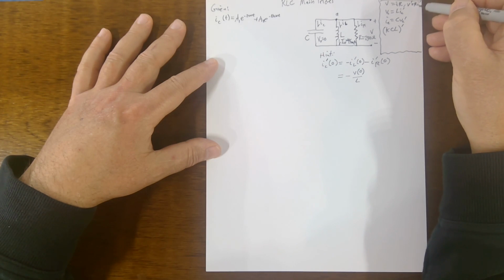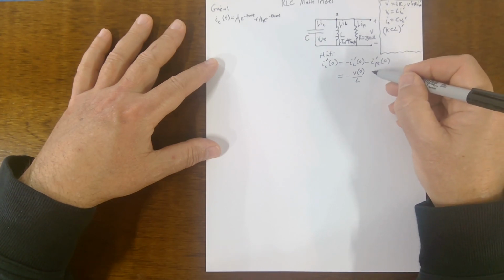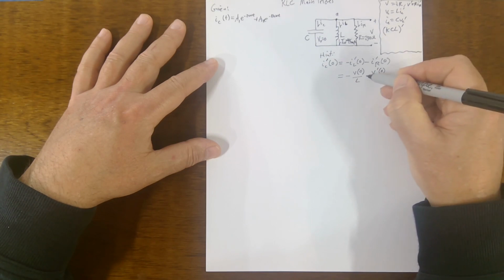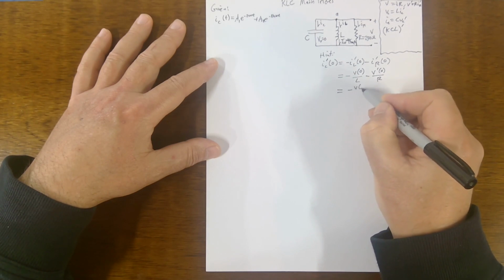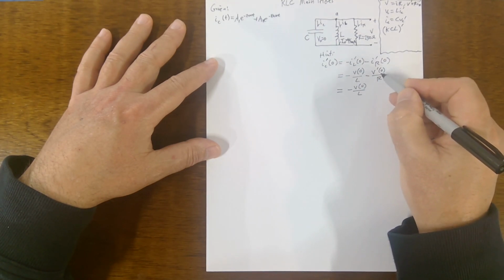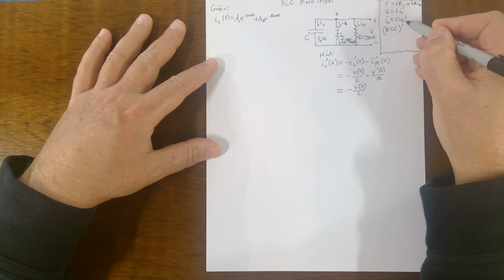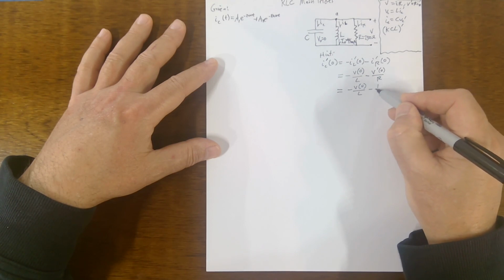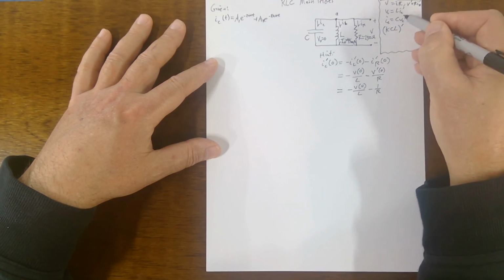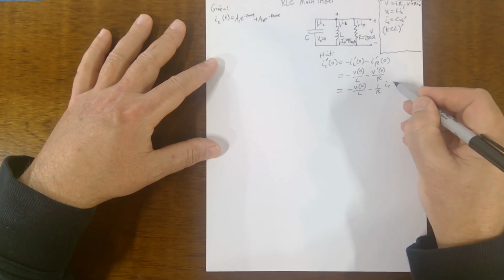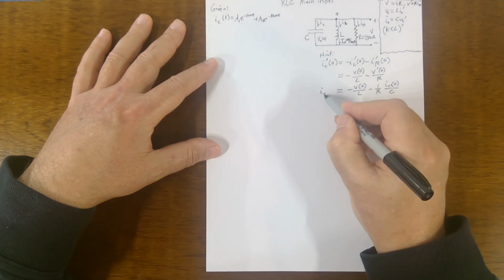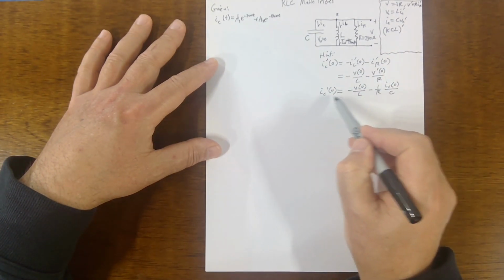So this is I sub R. I sub R is going to be V prime over R. So I sub R prime is going to be V prime at 0 over R. And then carrying this same term straight down, now we have V prime at 0, and they're applying this: V sub C prime is going to be I sub C over C. So factoring out the R and replacing this V prime at 0 with I sub C at 0 over C, I C prime at 0 is going to be this thing. This is a hint.